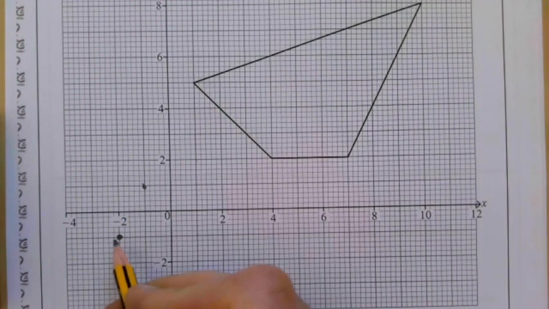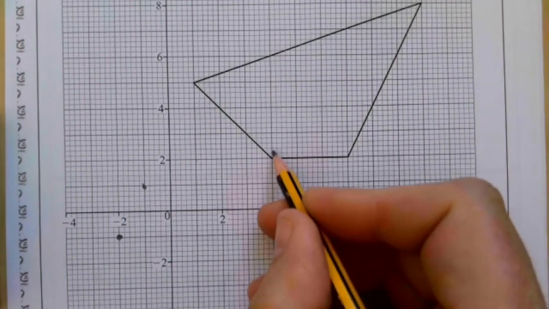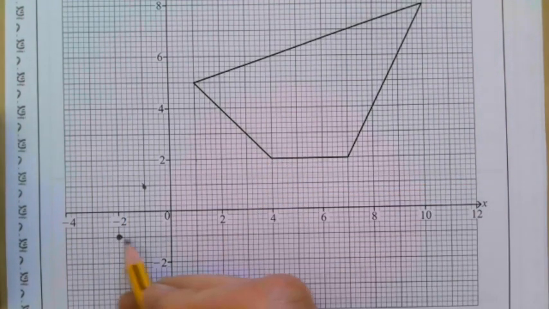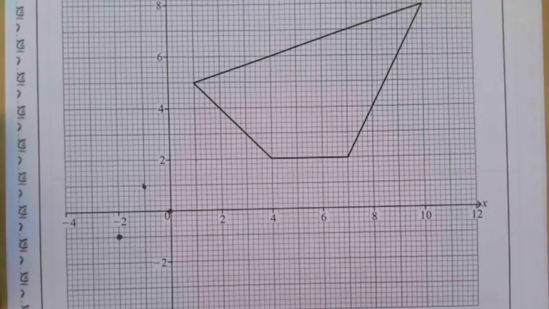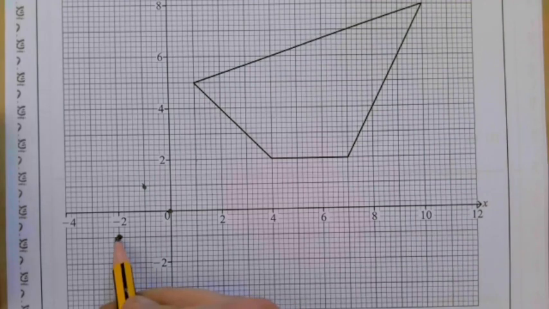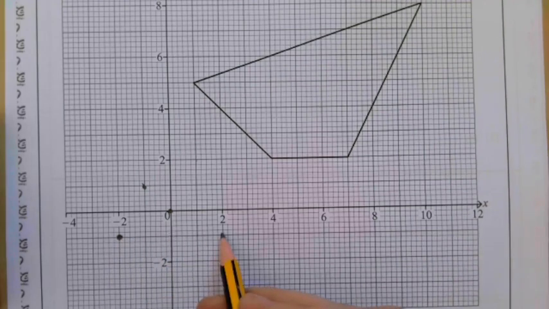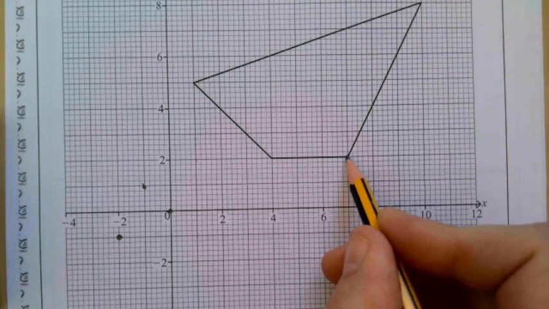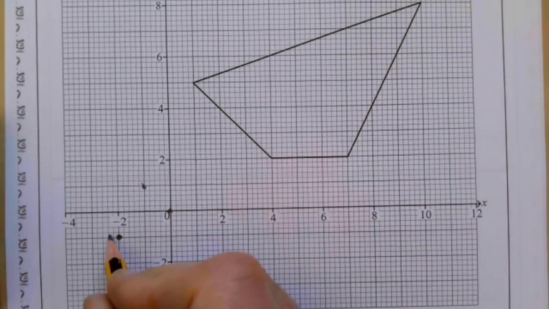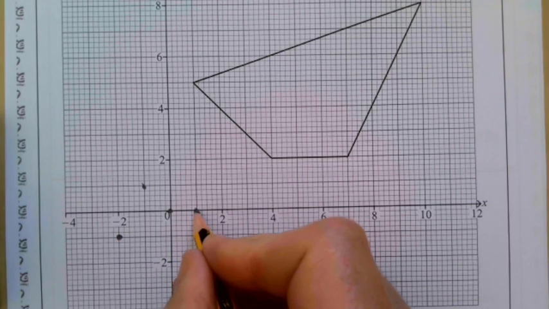So that's one of my new points. This here is 6 and 3. So instead of going 6 and 3, I go 2 and 1. Going across here, 1, 2, 3, 4, 5, 6, 7, 8, 9, and then up 3. So instead of going 9 and 3, I go 3 and 1.